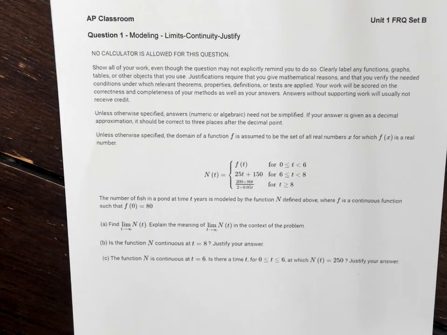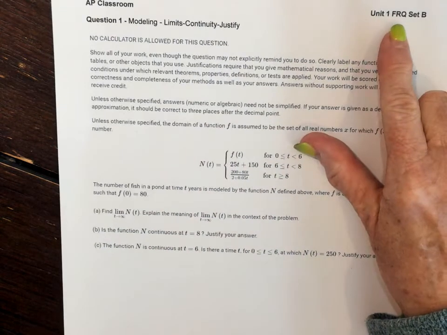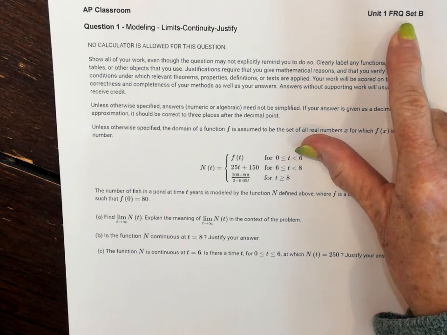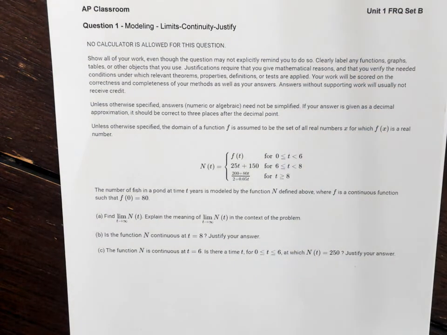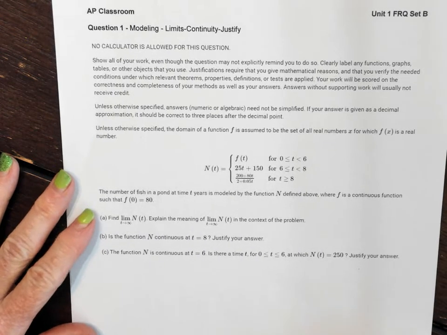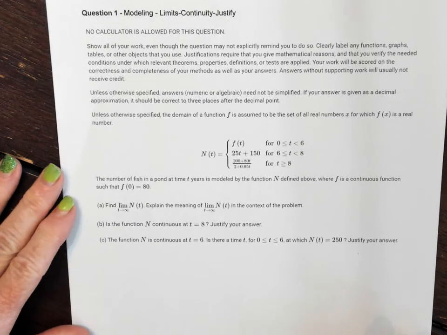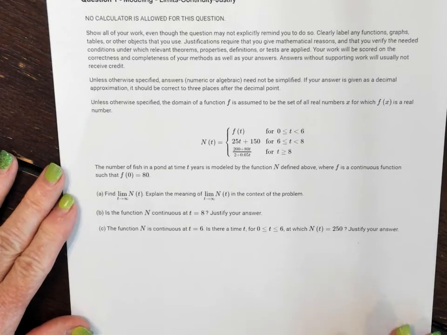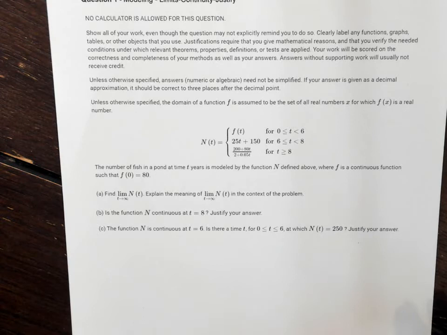We are going to look at Unit 1 Free Response Question Set B today for the solution here. The answers are on AP Classroom, and the grading is there. I will go through that as well. But there isn't any explanation of why they did what they did. So that's what this video is for, to try and explain why the problem is solved the way that it is.